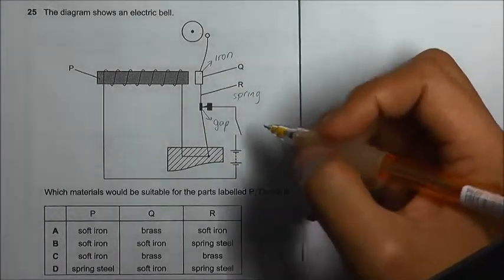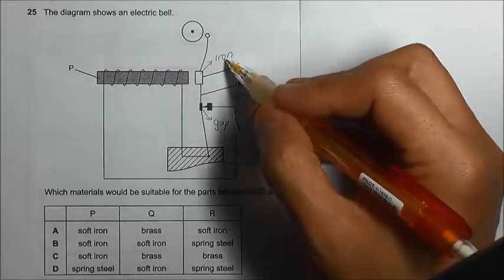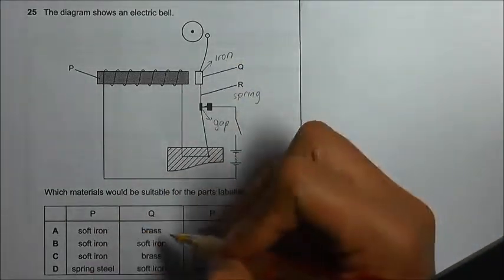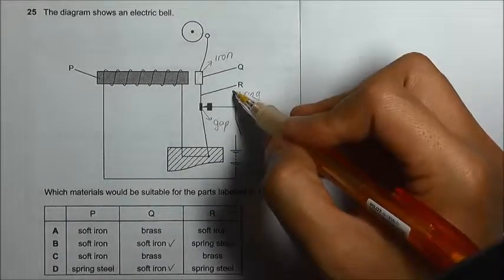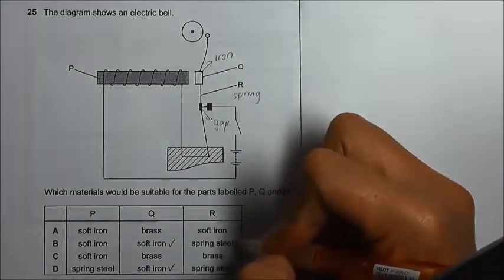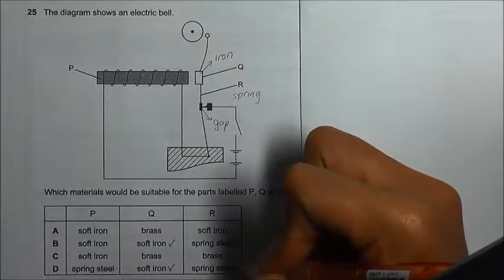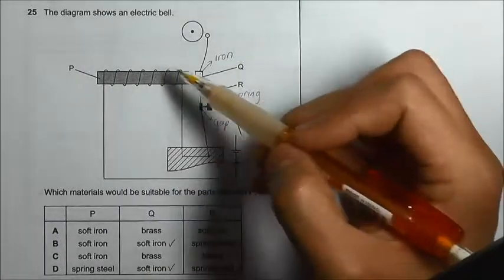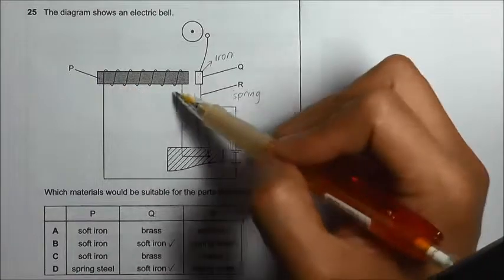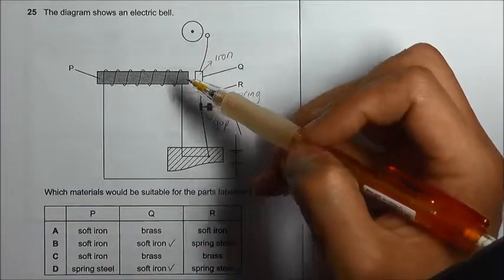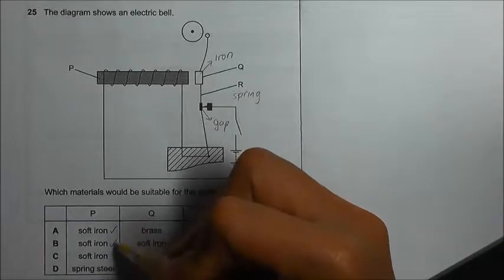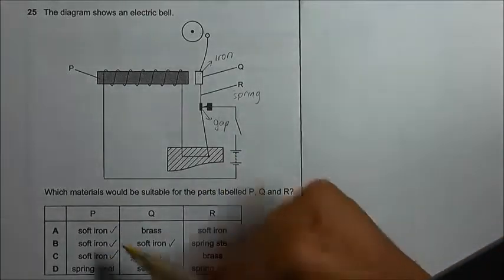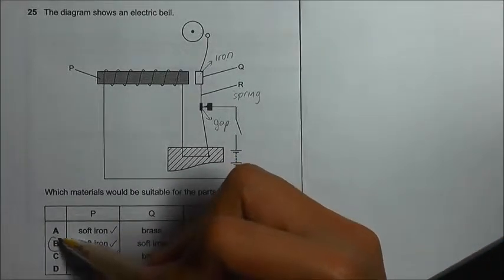Okay, so in this case, Q must be a soft iron. R has to be something like a spring, which is a spring steel. And P, in order for it to be magnetized, it has to be made of soft magnetic material, which is a soft iron. Hence we can deduce that the answer must be B.